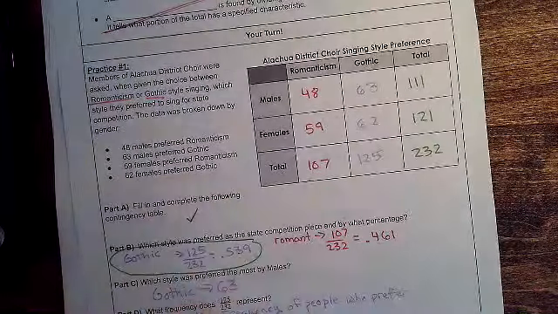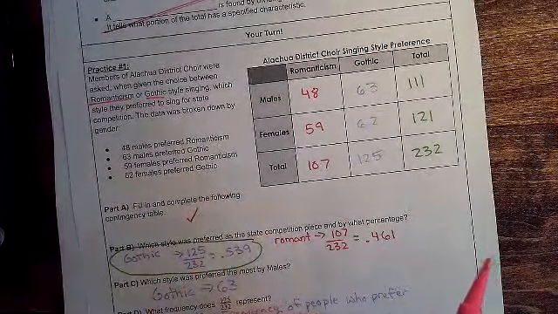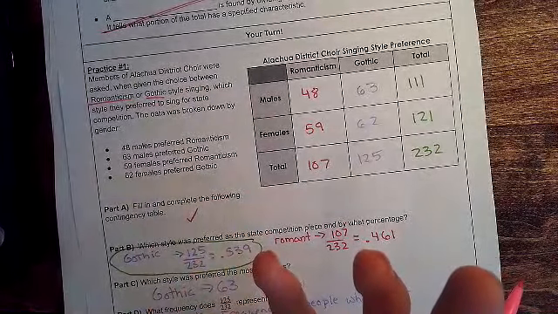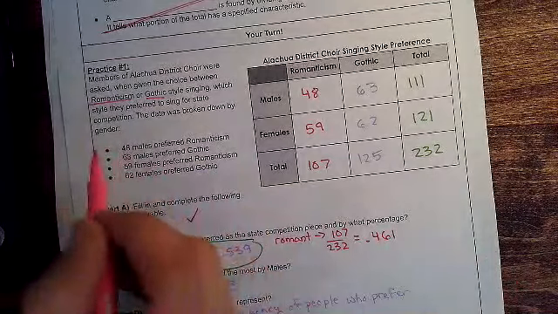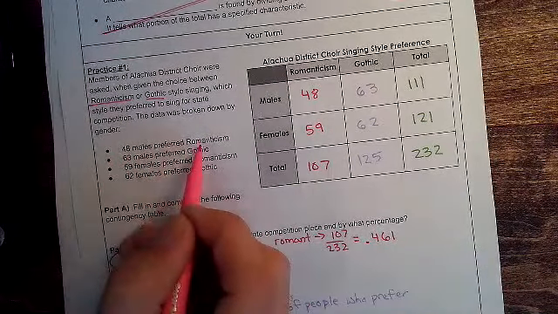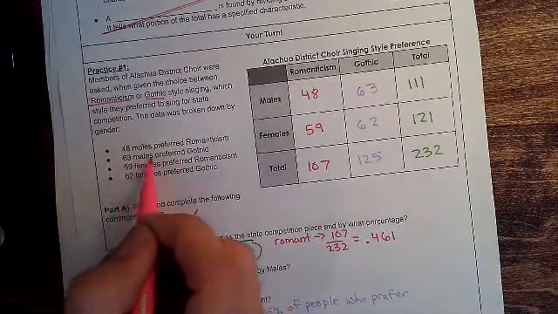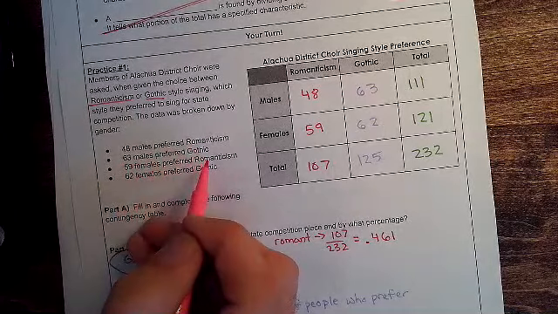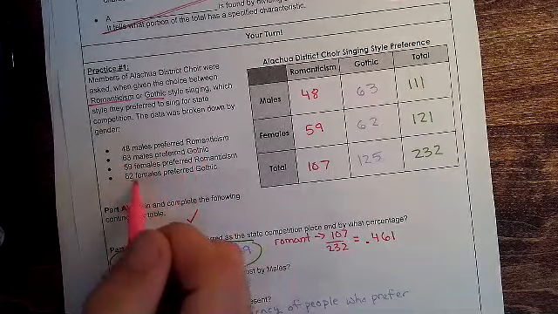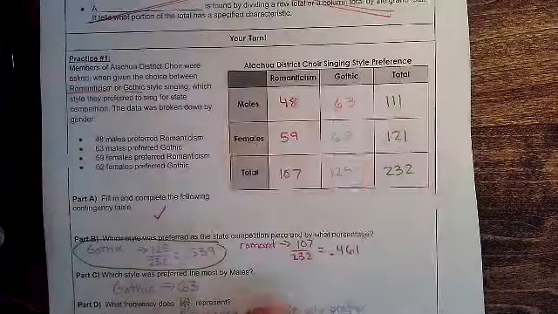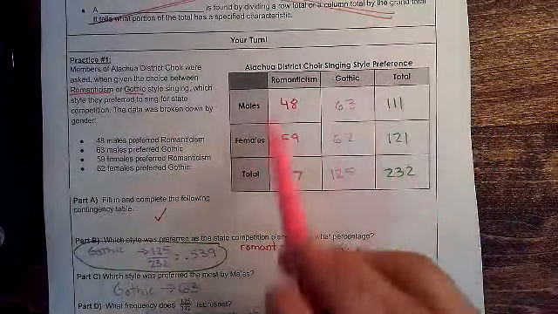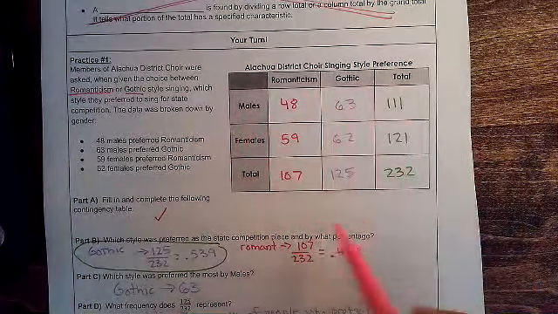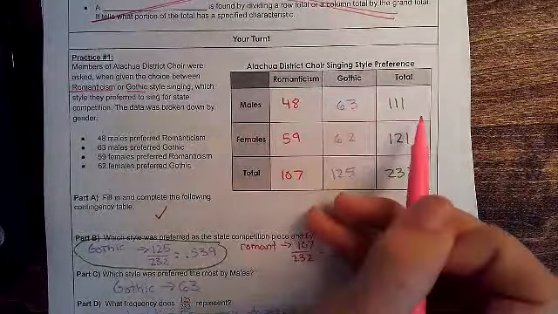You'll see that as a very common example kind of problem for these sorts of concepts. So we have 48 males that preferred Romanticism, 63 males preferred Gothic, 59 females preferred Romanticism, and 62 females preferred Gothic. So it set up the chart for us, and I went ahead and filled in the information.